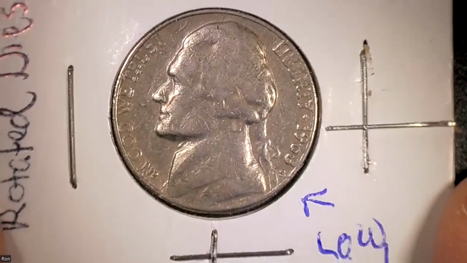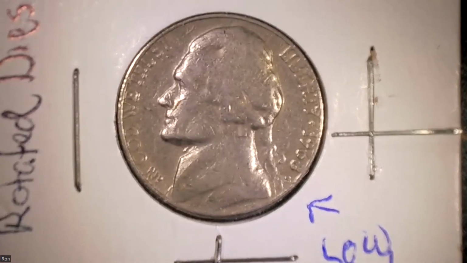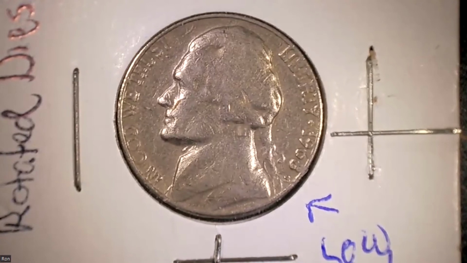Now, here's the beauty. We're moving out of pennies and we're going into nickels. Even nickels, and I think I've found to a great extent that nickels are more prolific. You can find the rotated dies error on nickels more so than pennies, because I've seen a ton of rotated dies on nickels that were uncirculated, still in the uncirculated set.